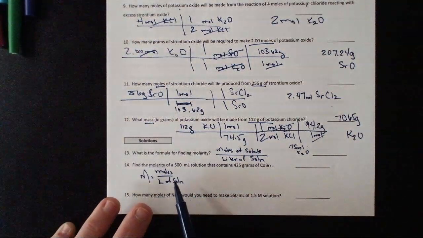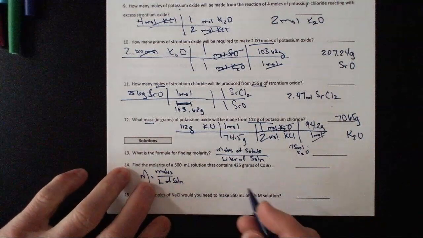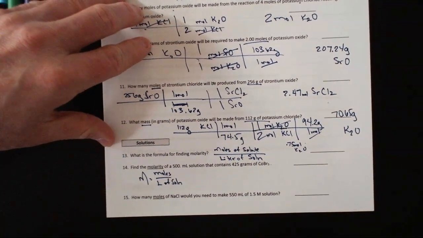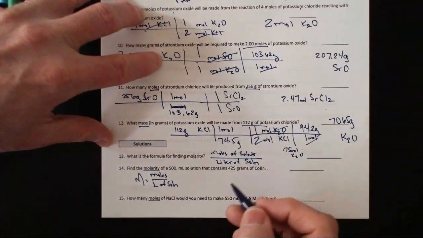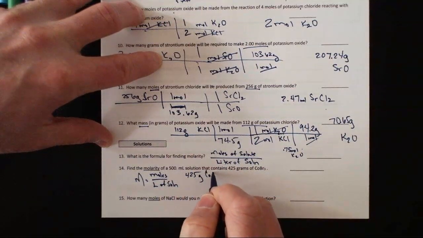then what is the molarity if we have 500 milliliters of solution that contains 425 grams of cobalt bromide? Well, what do I have here? I have 500 milliliters, that's not liters, but that's easy enough to fix. And then I've got 425 grams of cobalt bromide. Well, if I have 425 grams of cobalt bromide, I'm going to have to change that into moles before I can get my molarity.